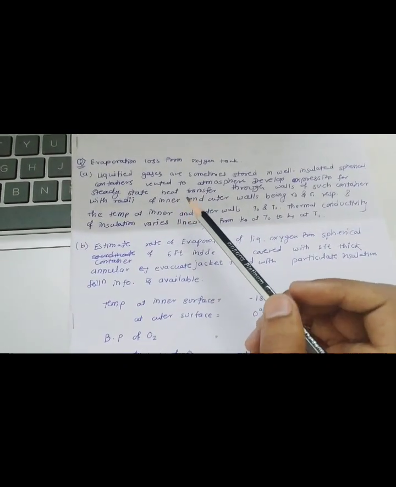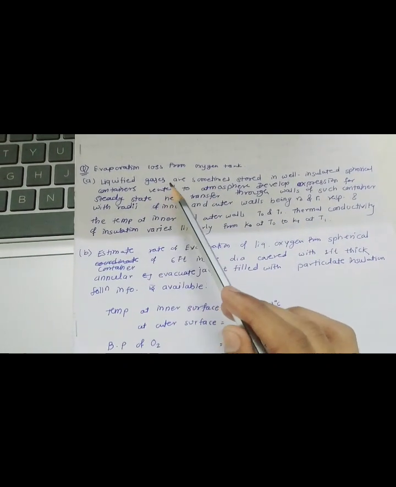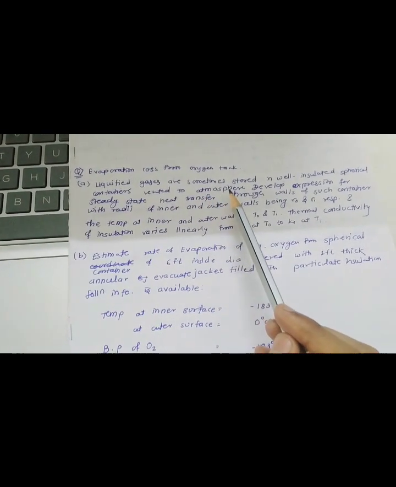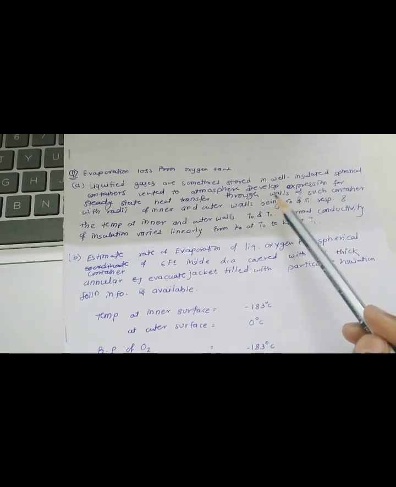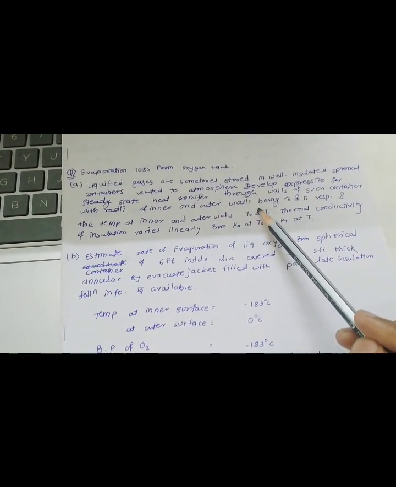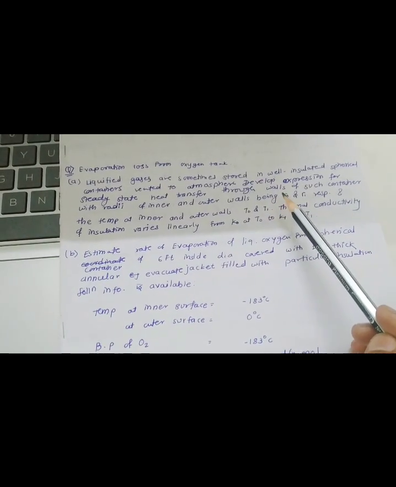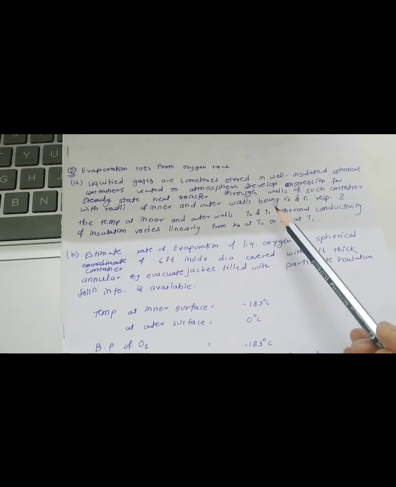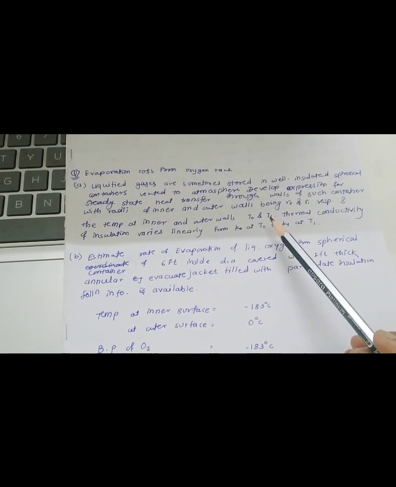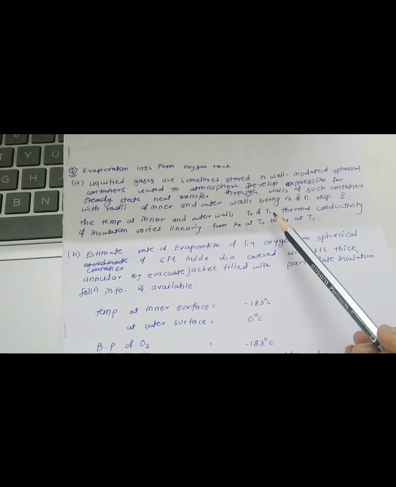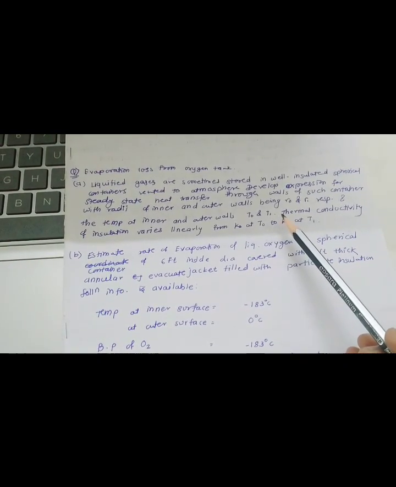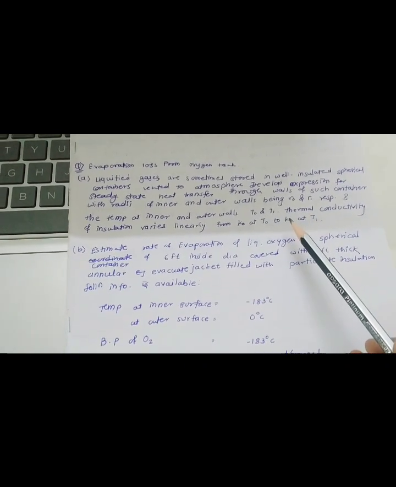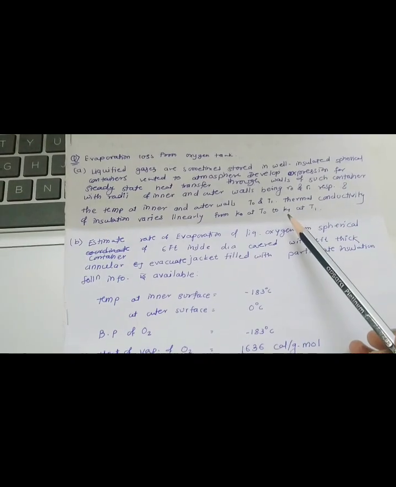So our first question is evaporation or loss from an oxygen tank. Liquefied gases are sometimes stored in well insulated spherical containers vented to atmosphere. Develop the expression for steady state heat transfer through the walls of such a container, with the radius of inner and outer walls being R0 and R1 respectively, and the temperature at inner and outer walls T0 and T1.